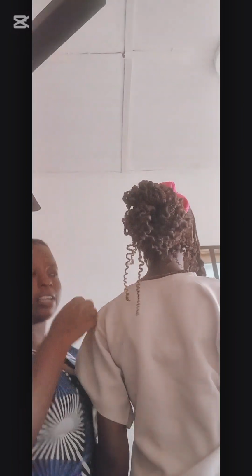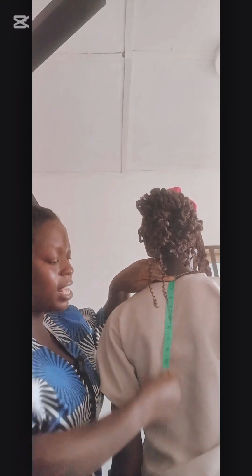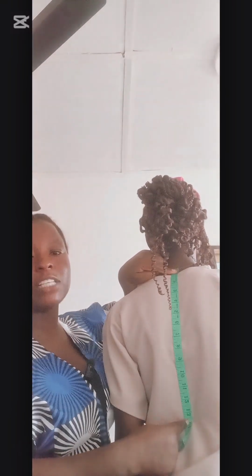So from your nape to where your back goes in, that is your nape to waist. After identifying it, you place your tape on it. Then you write your measurements out.